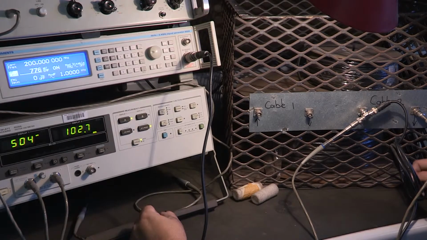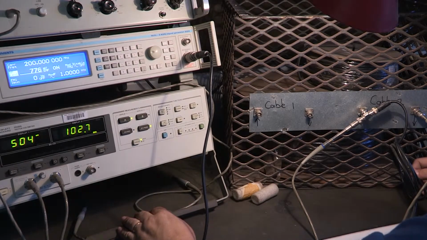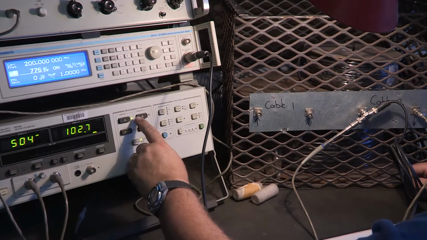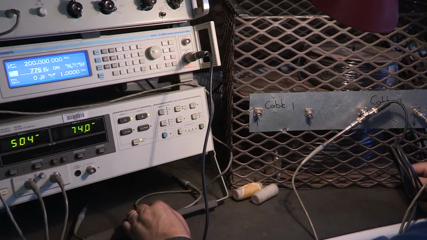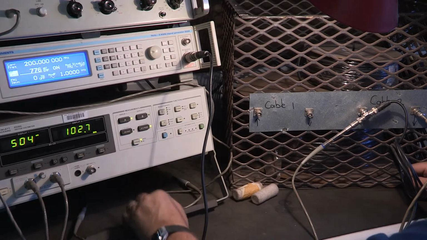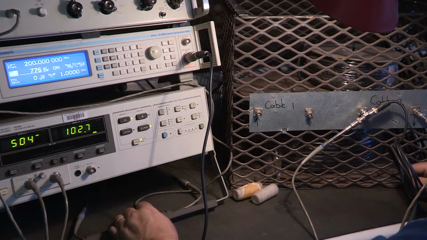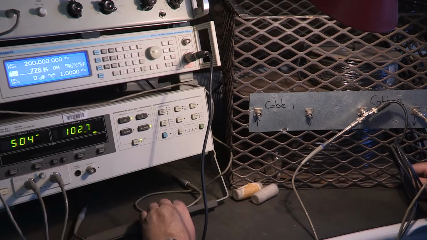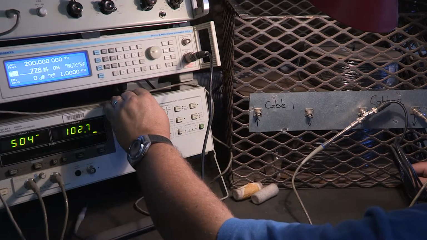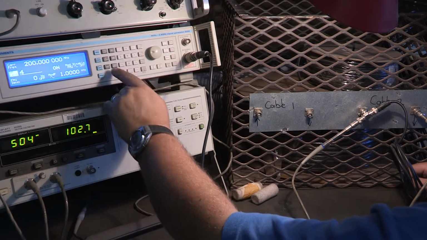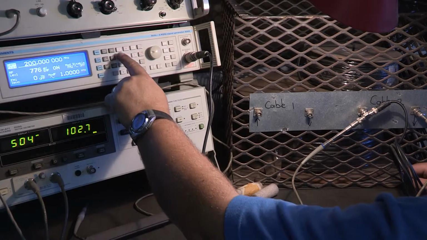Can split hairs about this one, but that gives me a reading 102.7 and 74 millivolts. Just check your phase again. It's a positive angle in this case. It's not negative anymore. So somewhere it flipped over. Right. Then we go for 400. No, I lie. 400 megahertz.